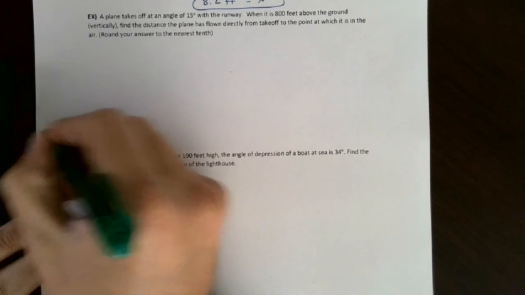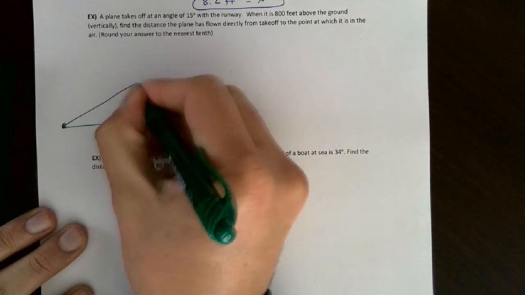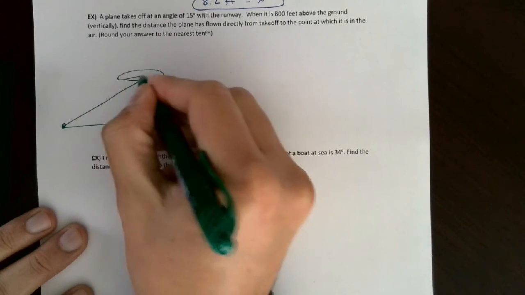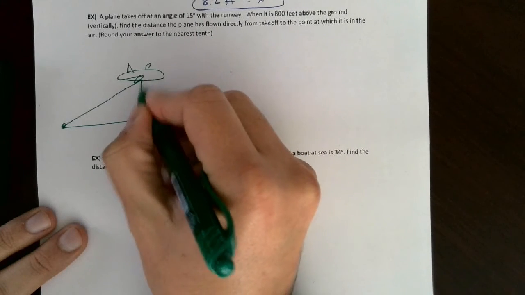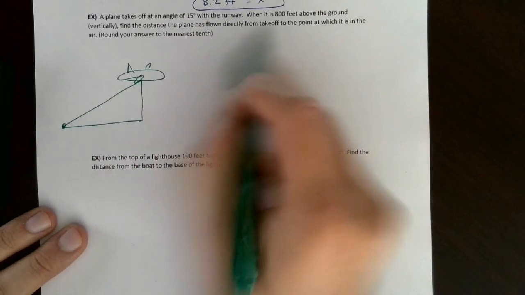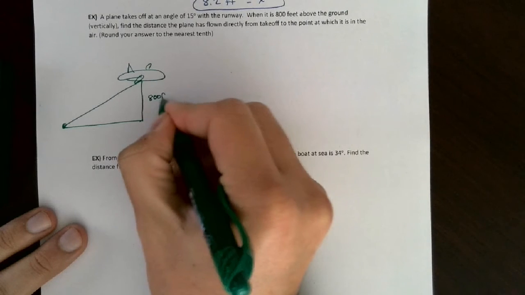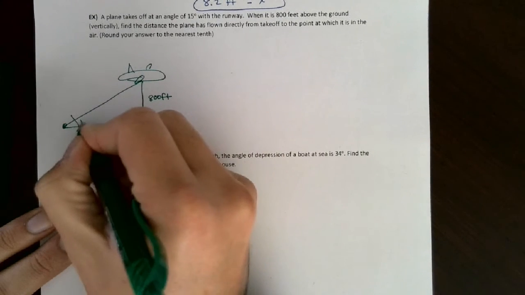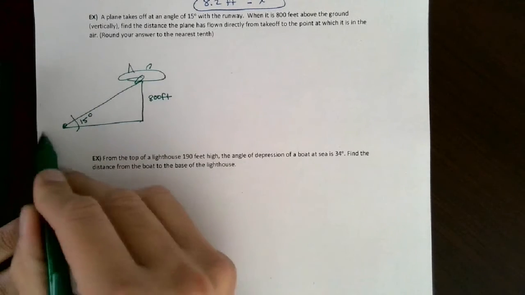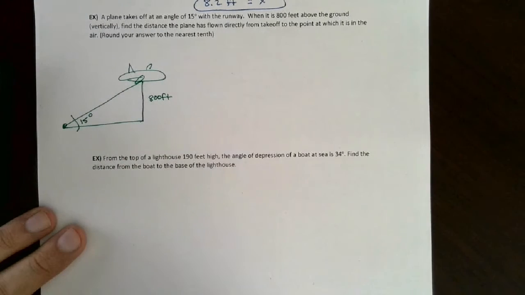It came up the runway this way and it's taking off and it ends up over here. So here's your plane, in the air. We're saying that it is 800 feet above the ground. So it's 800 feet above the ground here. It took off at an angle of 15 degrees with the runway.